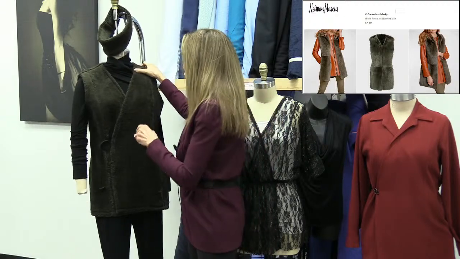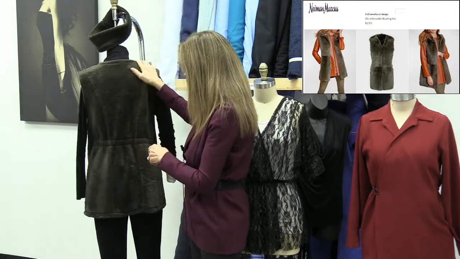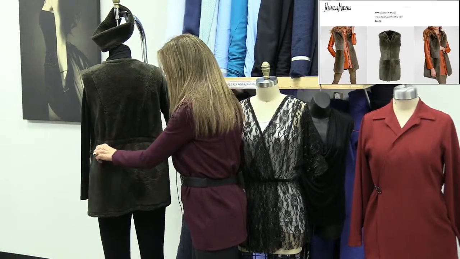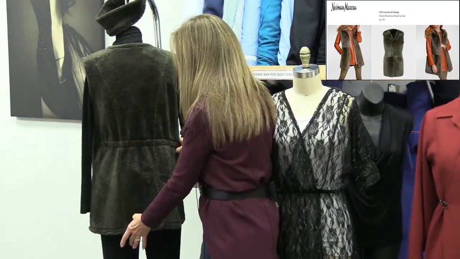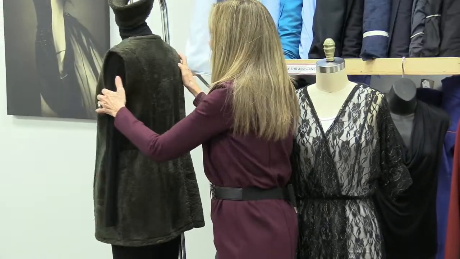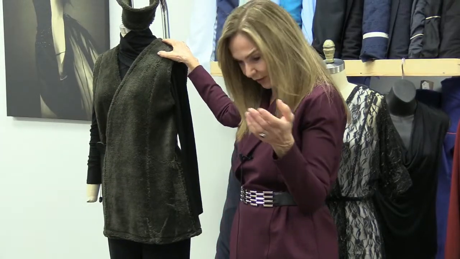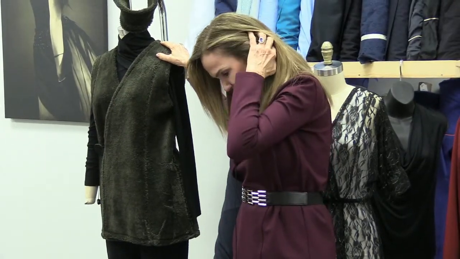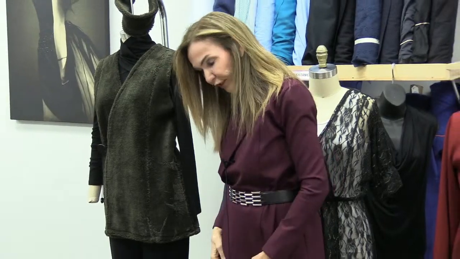But this is just easy and fun. I did do a little bit of gathers here in the back. Just love this vest. I just really like hunter green. I didn't tell you the fabric number. I'm sorry, 5855. You only need a yard.